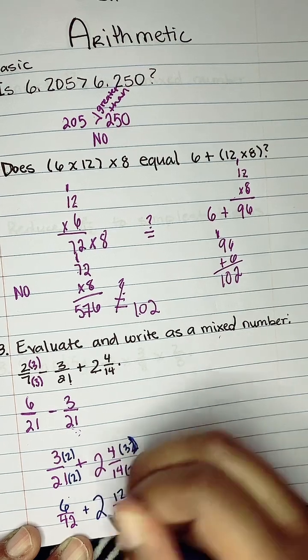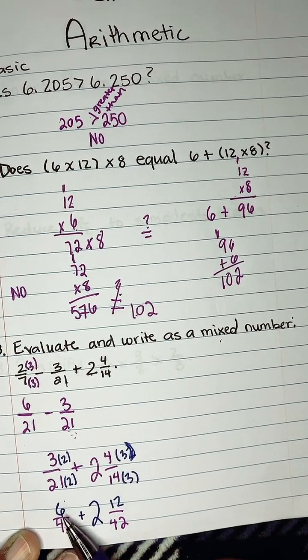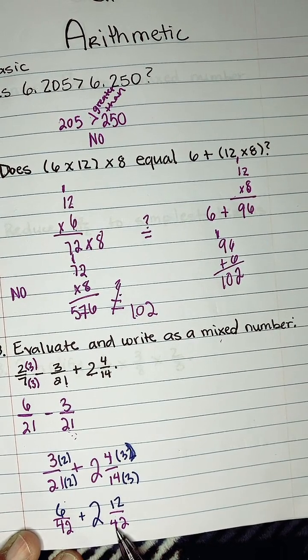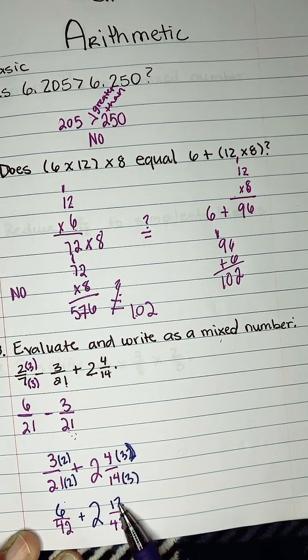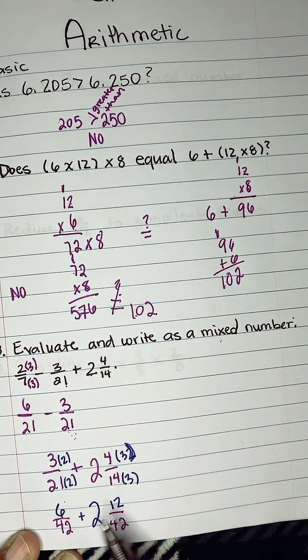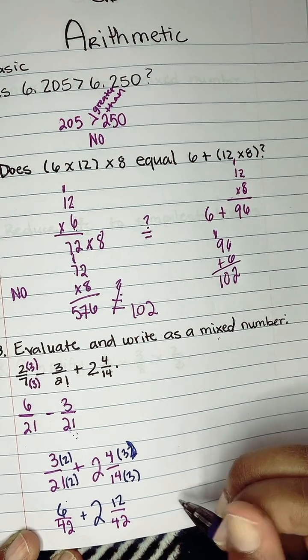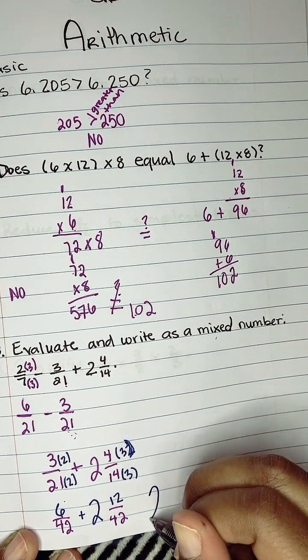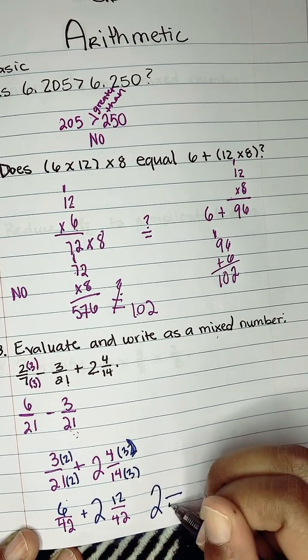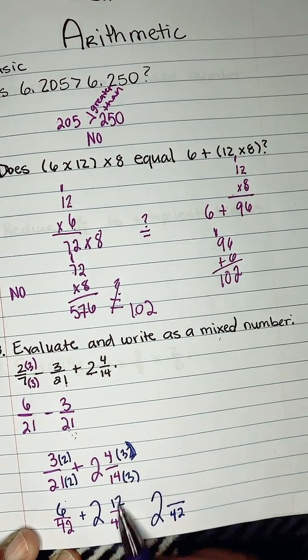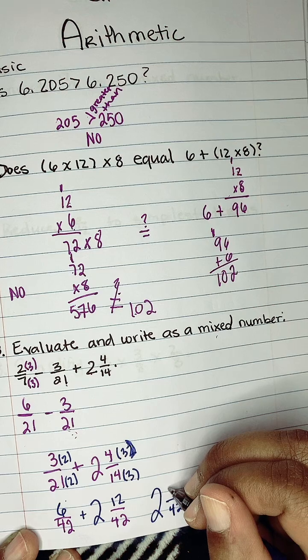And so we could carry this. Now what we can do, since we have the same denominator, we can add our numerators here. So 6 plus 12, okay, we can carry the big 2 over. And then we know we're having 42. And 6 plus 12 gives us, what is that, 18?